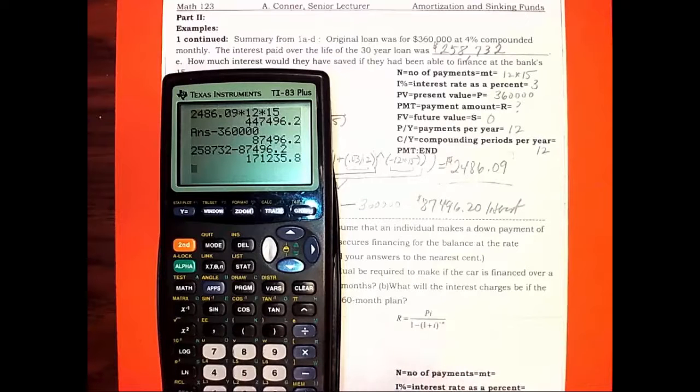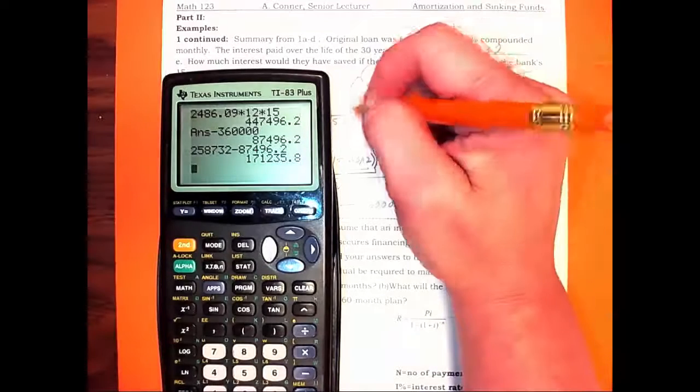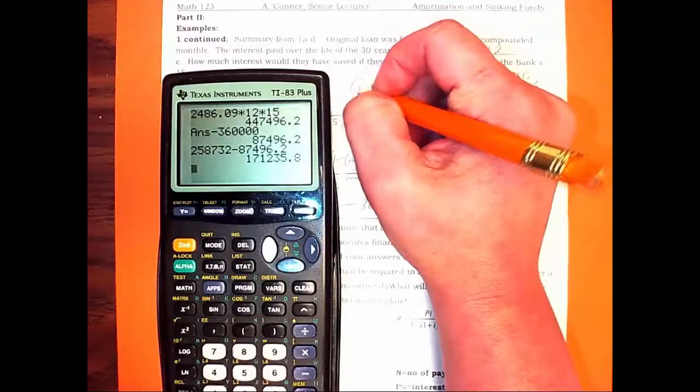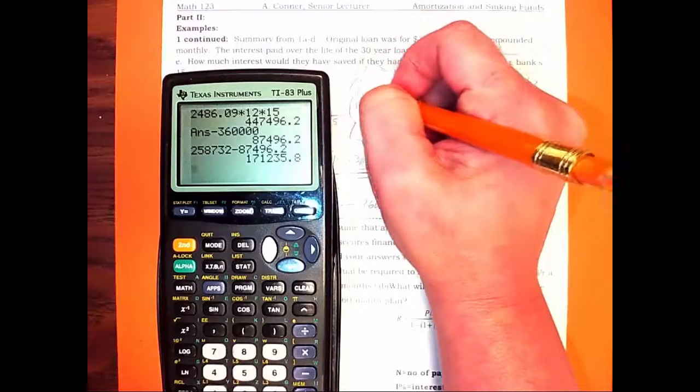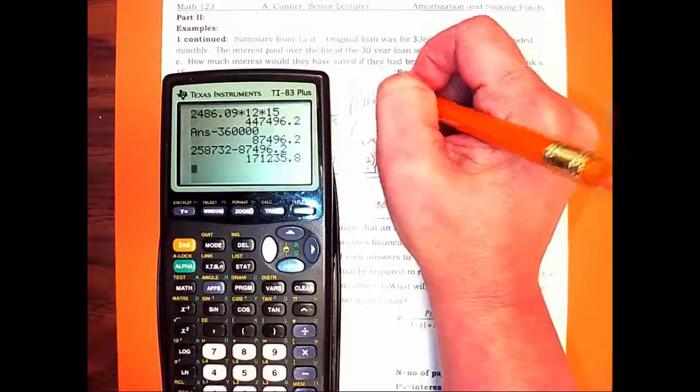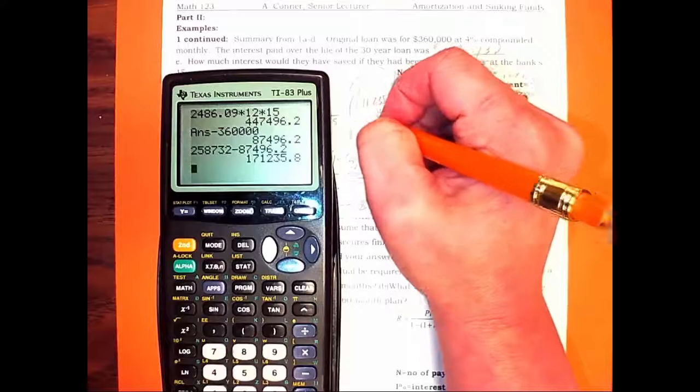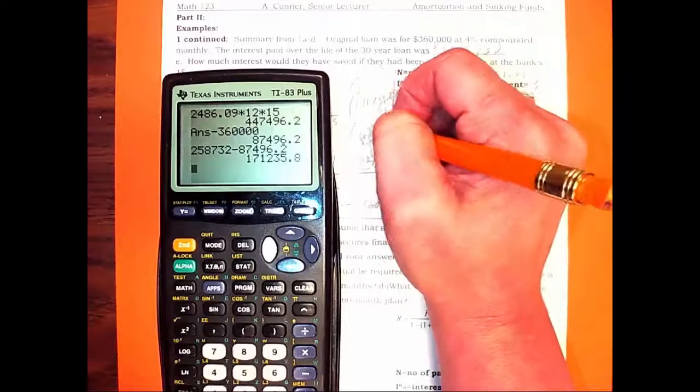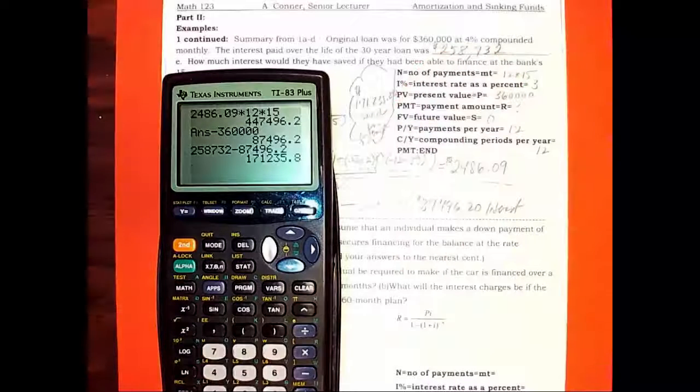Wow, they're going to save $171,235.80 in interest. So that's pretty amazing. $171,235.80 saved in interest. So it might be worth that extra $700 a month if you could swing it.